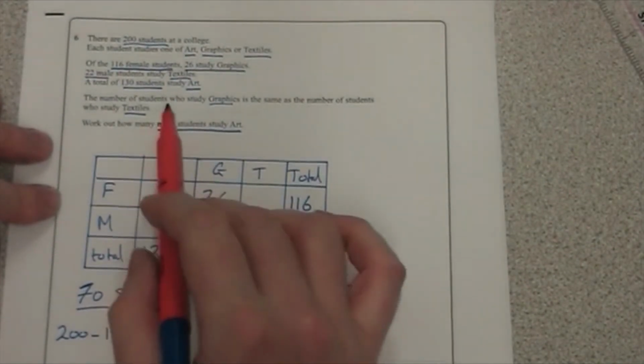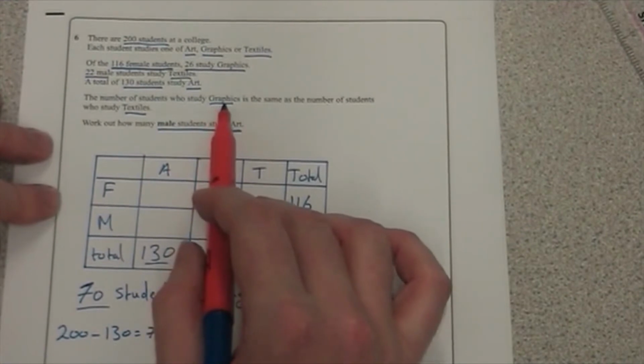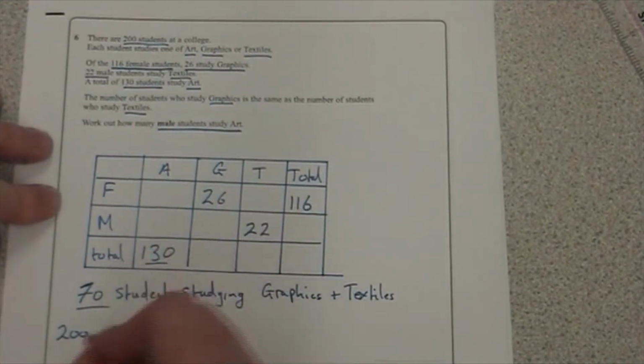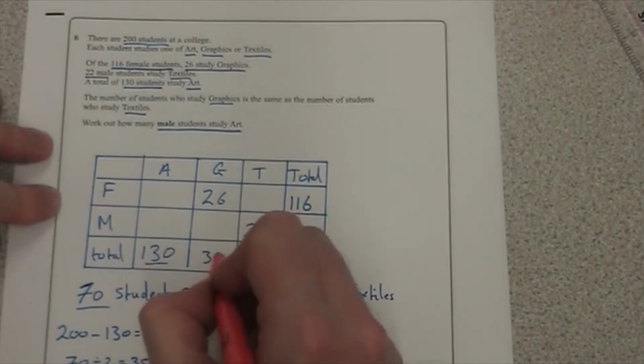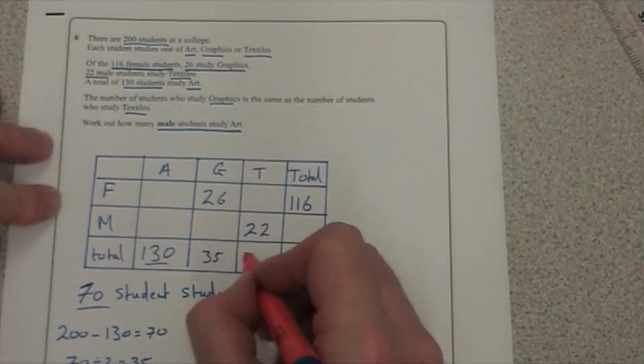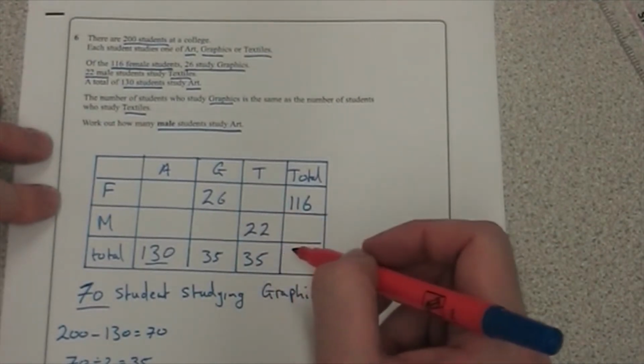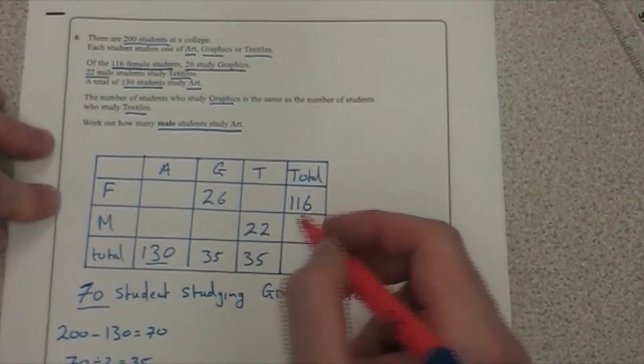Then they tell us that the number of students studying graphics is the same as the number of students studying textiles. So we can just halve this number here, 70. So we can halve 70 to give us 35. And we know that there are 35 students studying graphics and there are 35 students studying textiles. Now from this piece of information, we can start setting about completing our table.